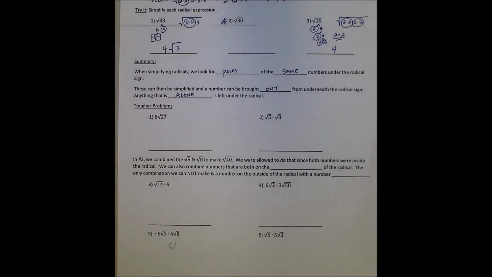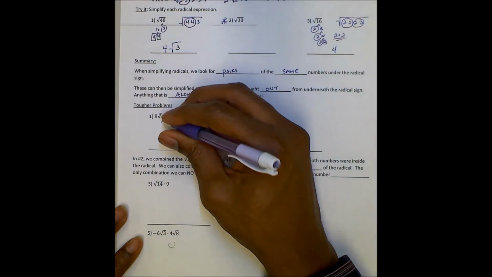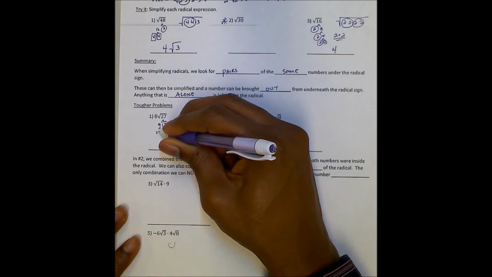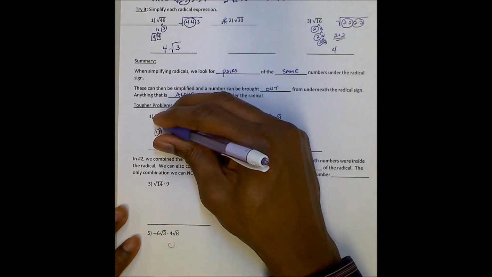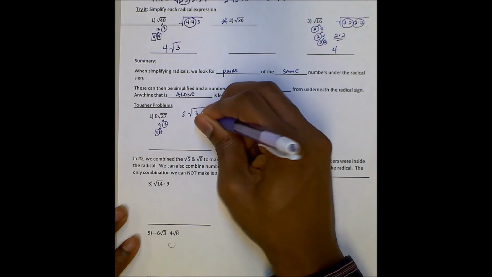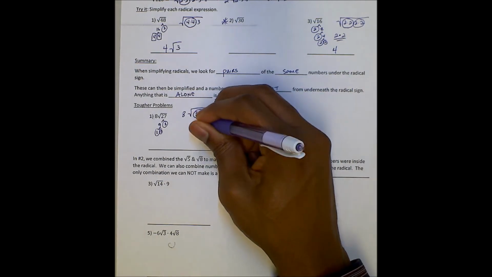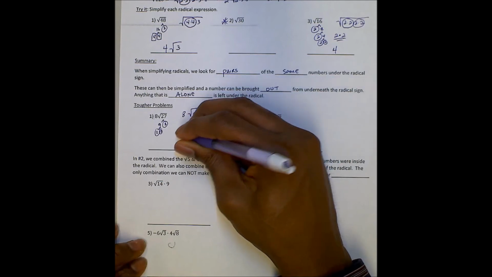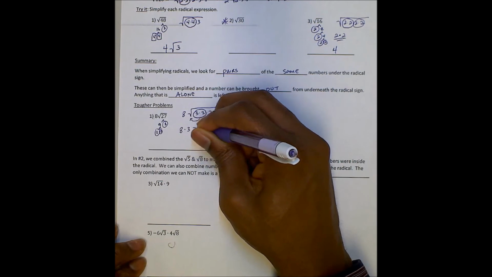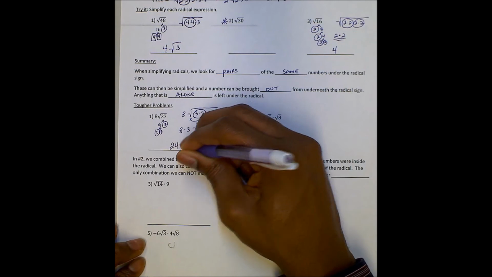Alright, so tougher problem, let's look at this. I have 8 radical 27. We're going to look at radical 27, I'm going to break it down. 9 times 3, 3 is prime, 3 and 3. Okay, so I have this 8 on the outside, I'm not going to forget that, and then inside my radical I have 3 times 3 times 3. Alright, so I'm going to take this pair of 3's, it goes out. Already outside is an 8, take this 3 out with it, and then radical 3. So now outside I have 8 times 3. I'm going to multiply those together. 24 radical 3.